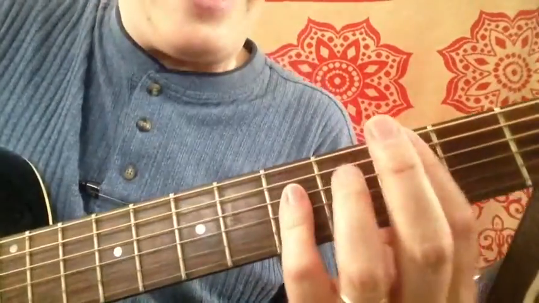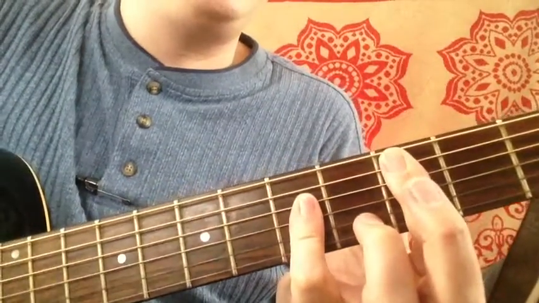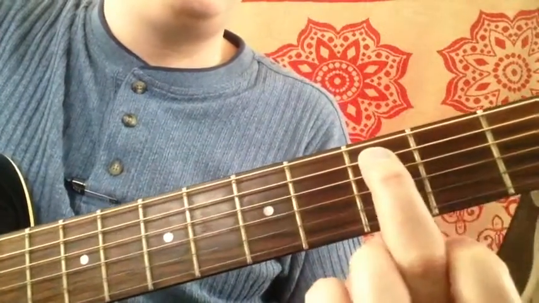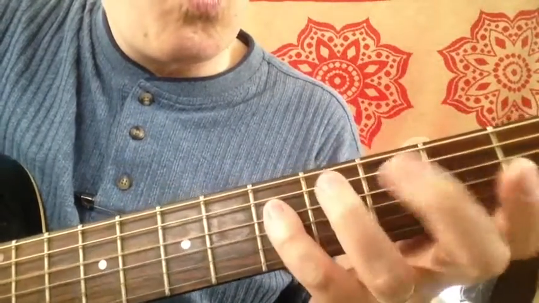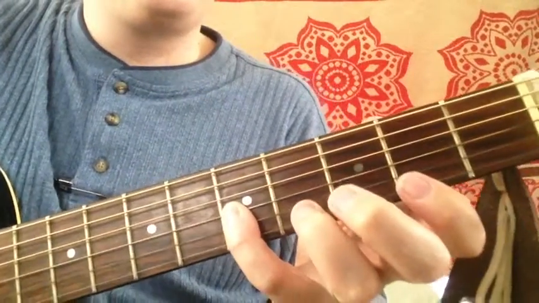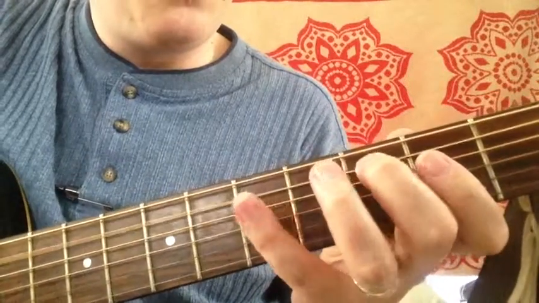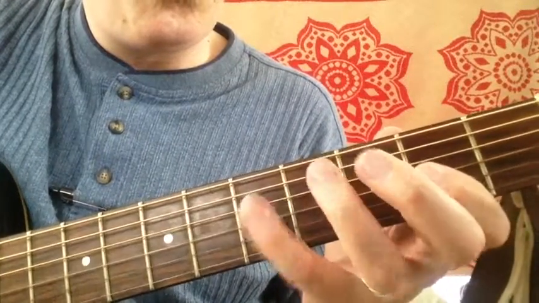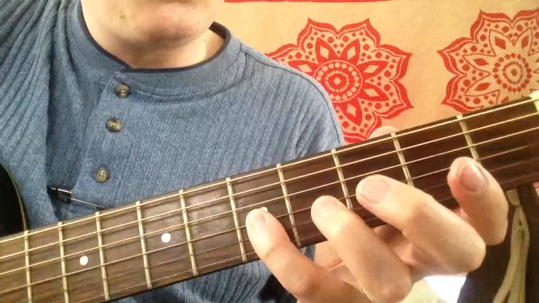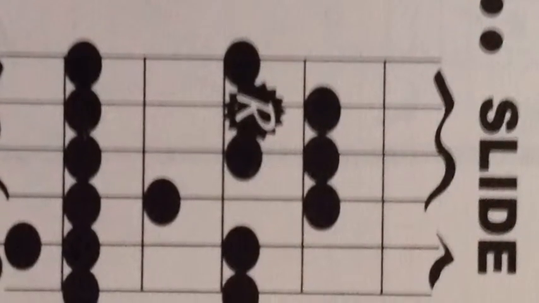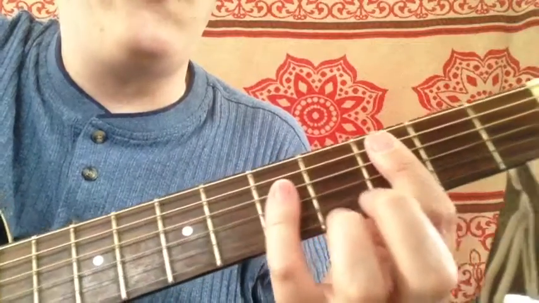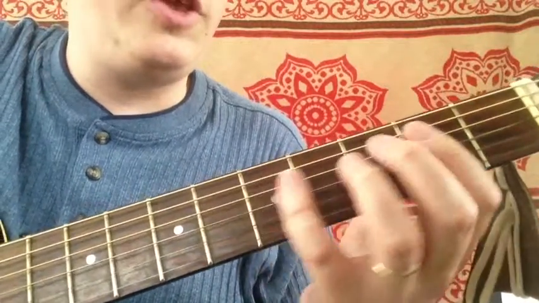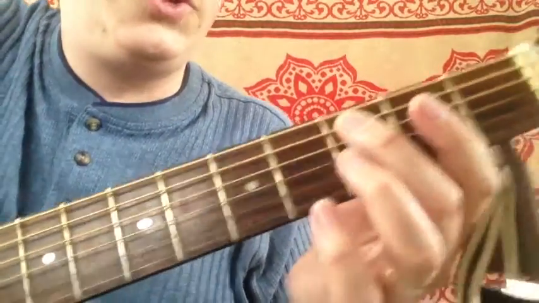We're going to do the A form in the C scale, and we'll place our root note here with our middle finger. So here we have an A form major scale. Here at this A major form, I'll play this C major scale through all 6 strings.